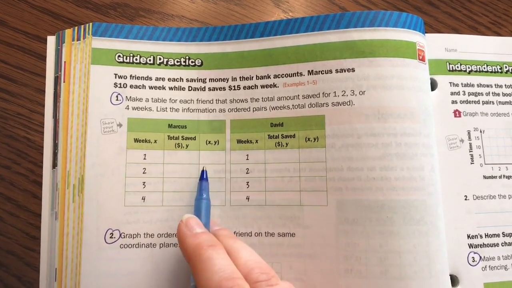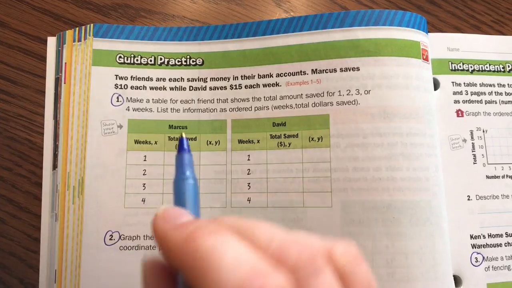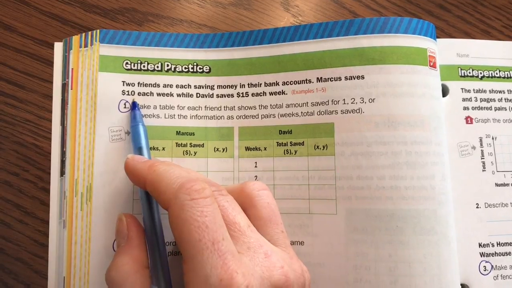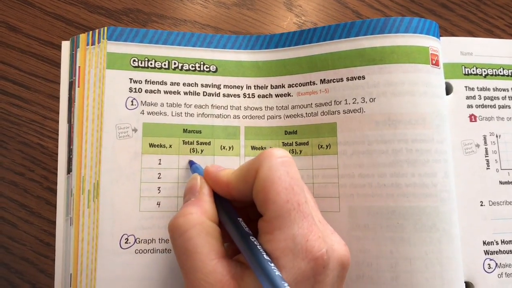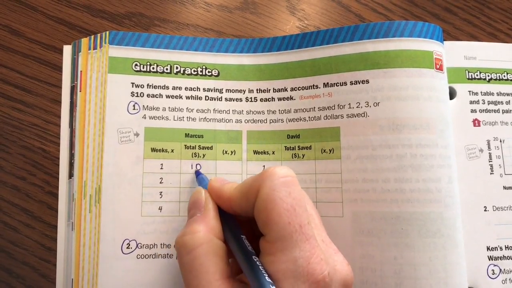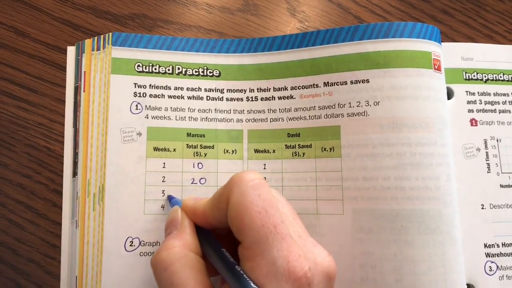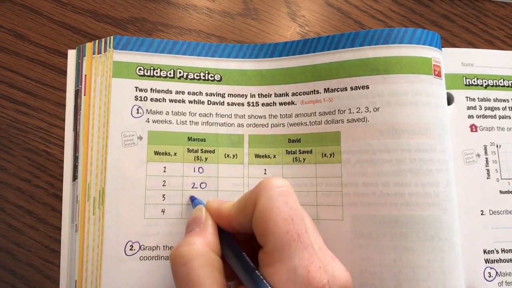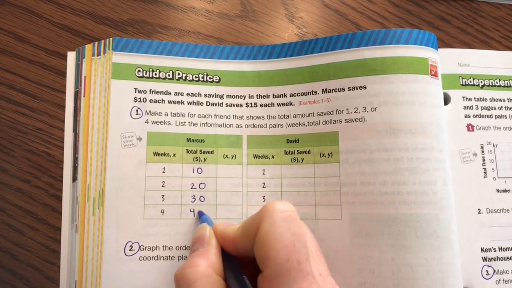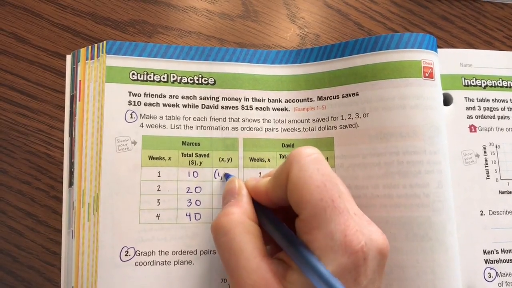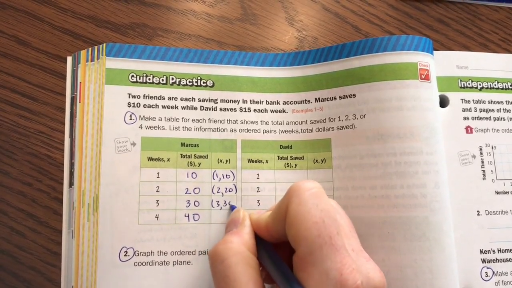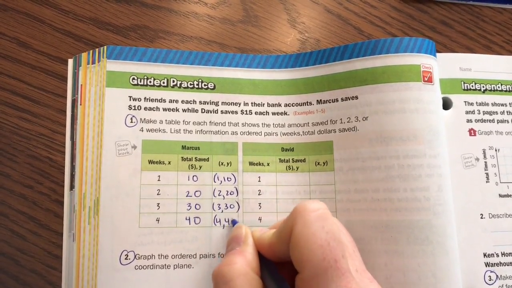Okay. I'm going to do the work. Let's see if you got it right. So, week 1, this is Marcus. Marcus saved $10 a week. So, in week 1, he saved $10. In another week, he would have saved another $10. So, 10 plus 10 is 20. Another week more, he's going to have another $10. 20 plus 10 is 30. Another week more, he'll have another $10. 30 plus 10 is 40. Ordered pairs: 1 to 10, 2 to 20, 3 to 30, 4 to 40.